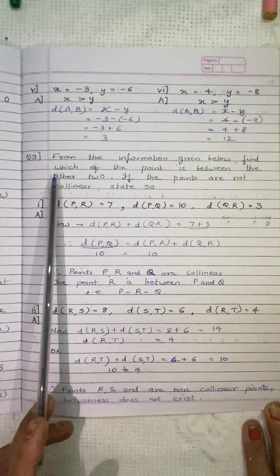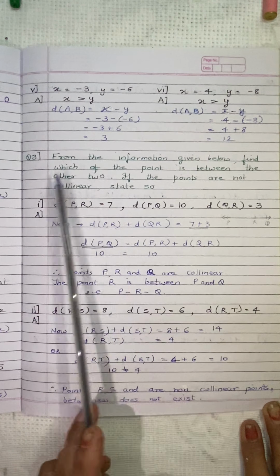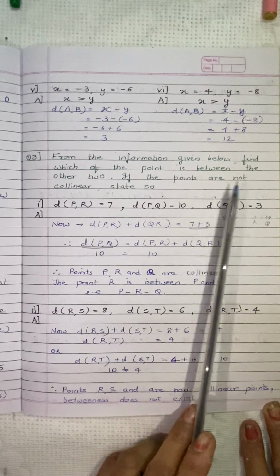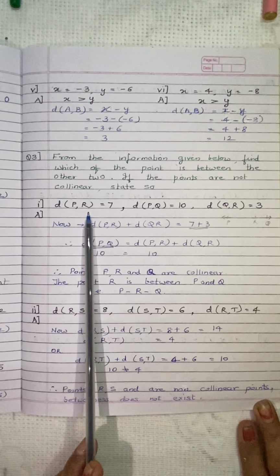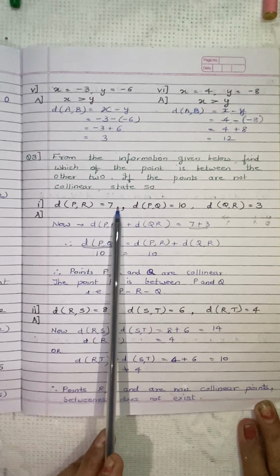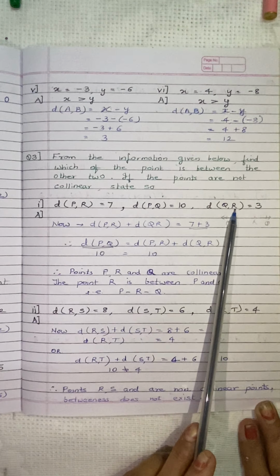Now let's come to question number 3. From the information given below, find which of the points is between the other two. If the points are not collinear, state so. Now distance between PR is 7, distance between PQ is 10, and distance between QR is 3.